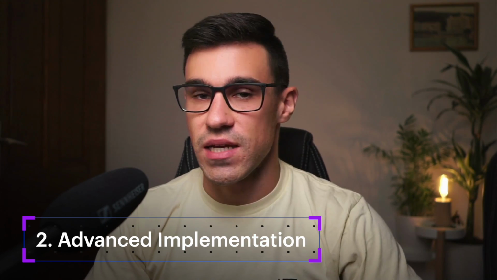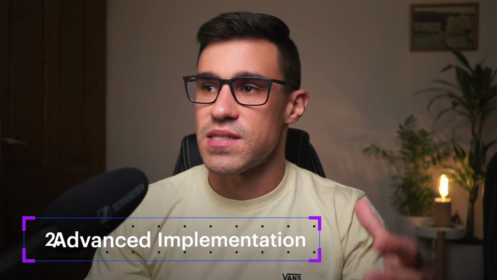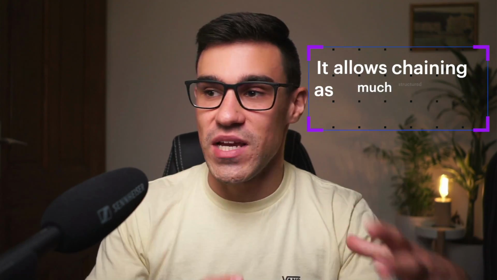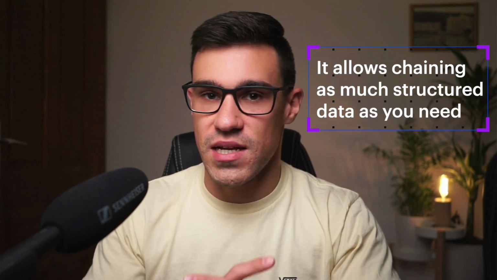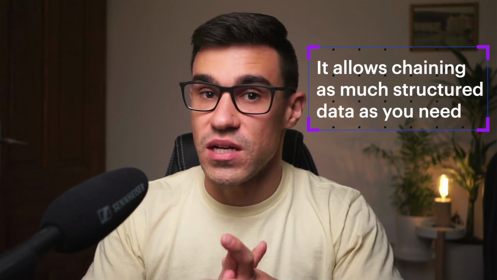of structured data. For example, sometimes you might want to connect multiple types of structured data. You might want to have the article and breadcrumbs and how to, your logo, and so on and so forth. You can chain as many types of structured data as you want with something called the graph keyword. So let's have a look at that.